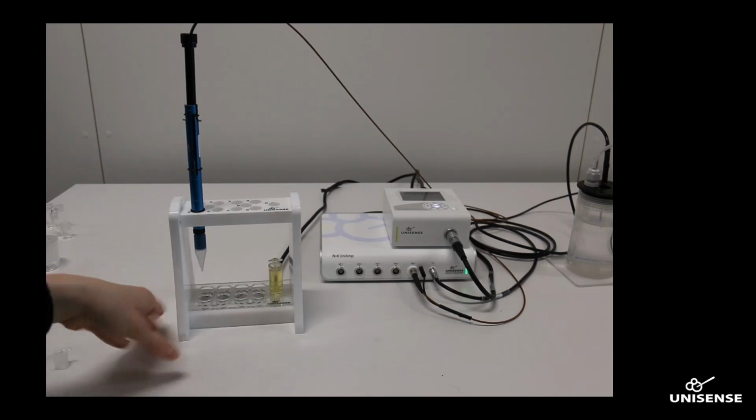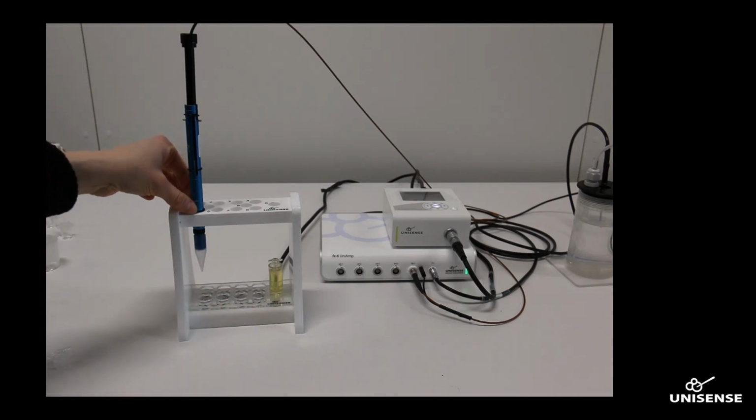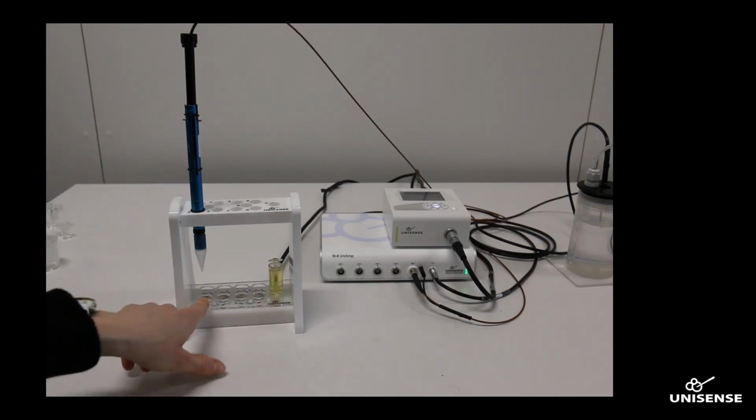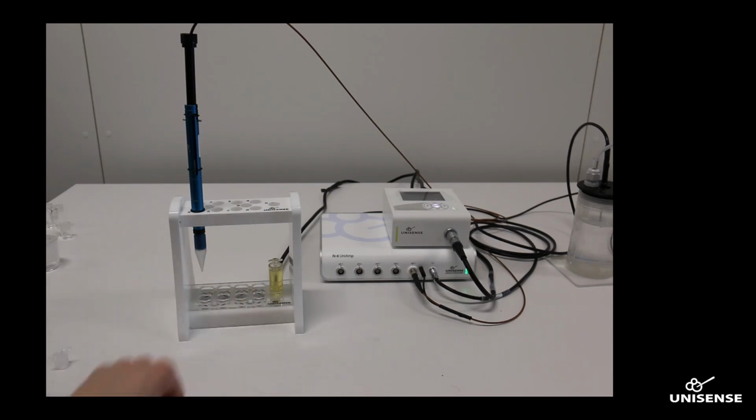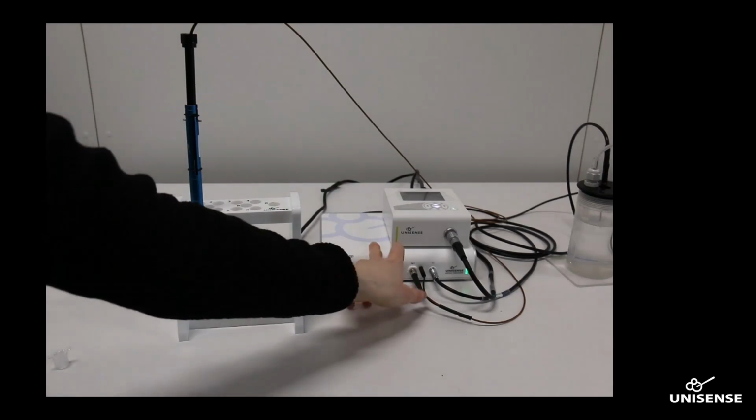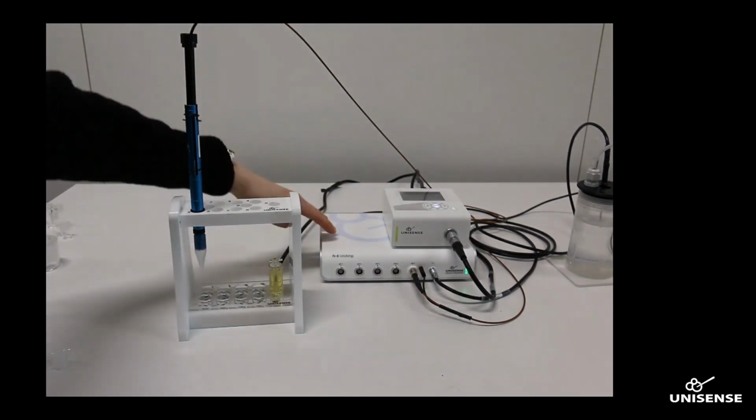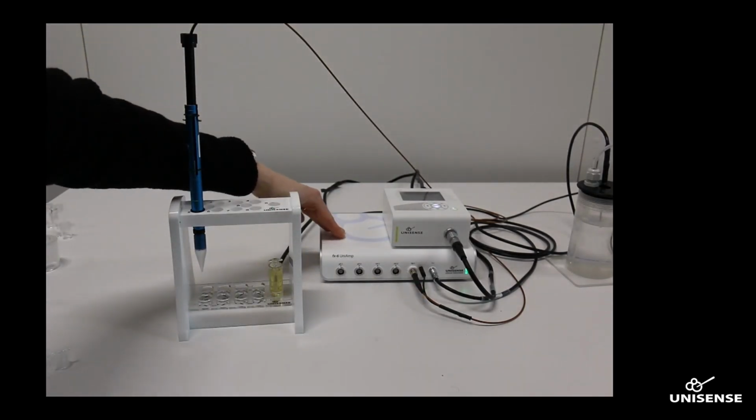Yeah, so here you have the rack. It holds the microsensor and it also holds the chambers, and it can hold up to 8 of the small glass chambers. If you're working with the larger chambers, it can hold 2 of them. The sensors are connected to the Unisense amplifier, and you can use all the different Unisense amplifiers with these microsensors.